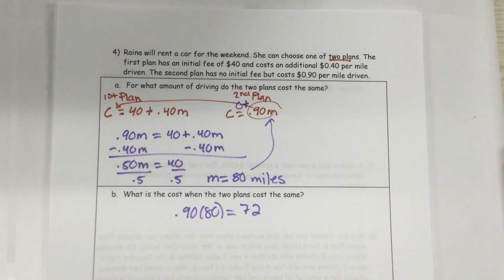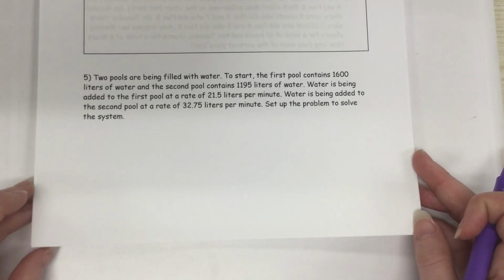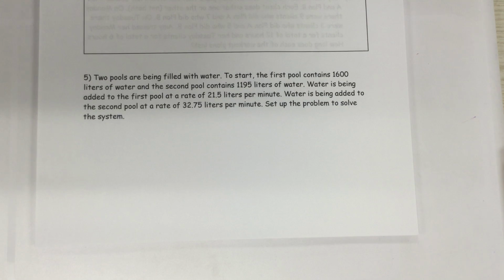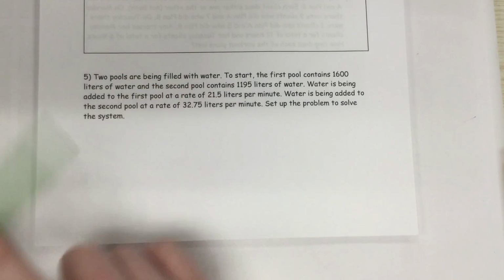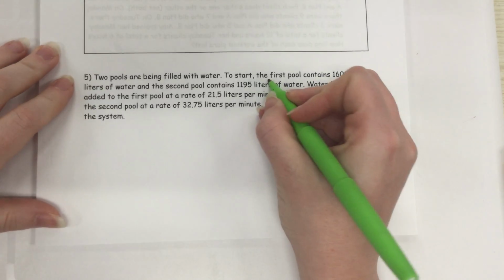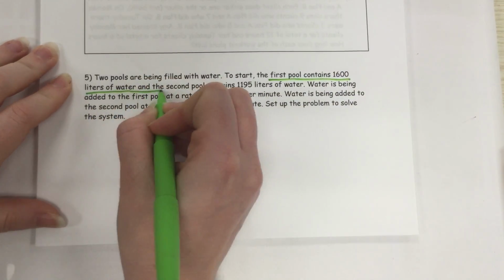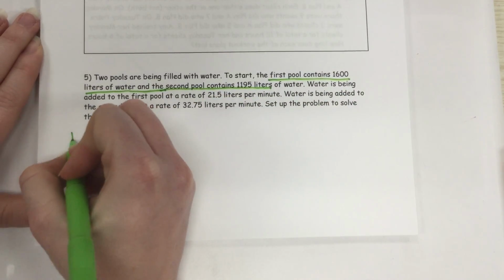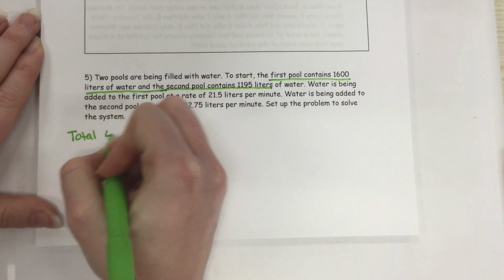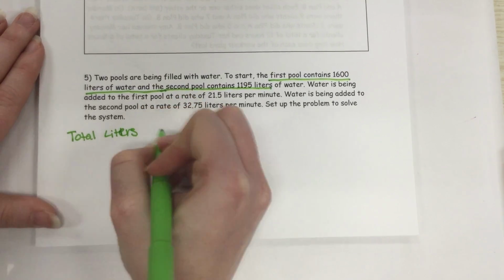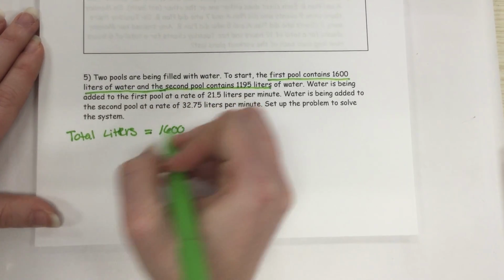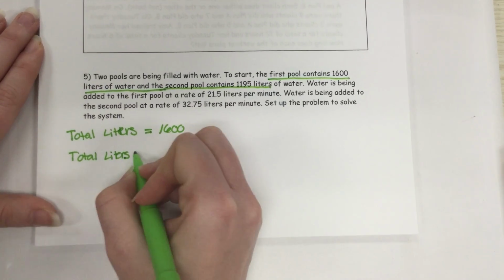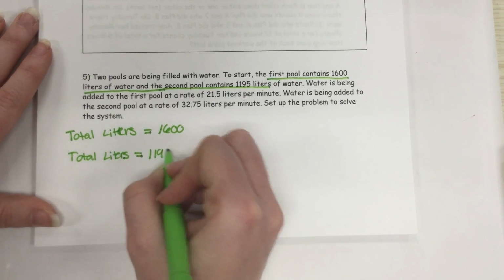Yeah. All right, so we're gonna just set this one up because it's once again just slightly different, but I just want you to see different things that it'll look like. Okay, 2 pools are being filled, so I know I have 2 pools. The first pool contains 1,600 liters of water, and the second pool contains this. Okay, so what I'm going to have is our total liters. And for the first pool, that's 1,600. Okay, and total liters. And for the second one, that's 1,195.